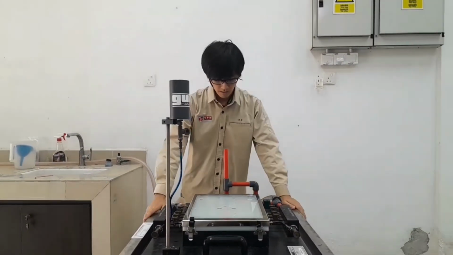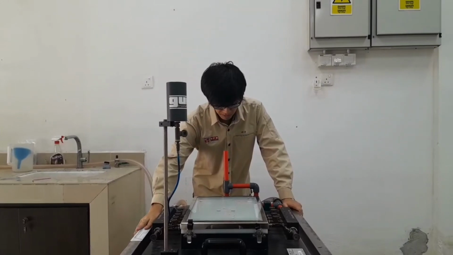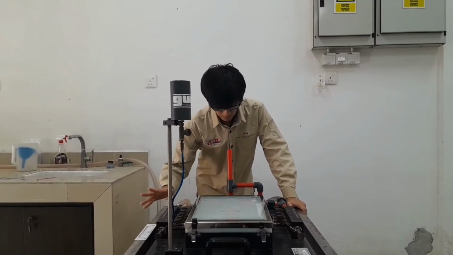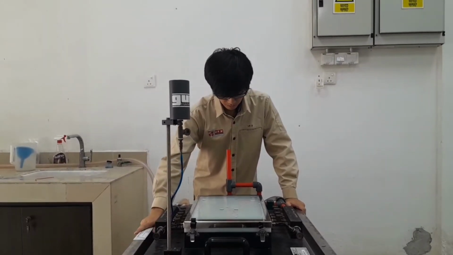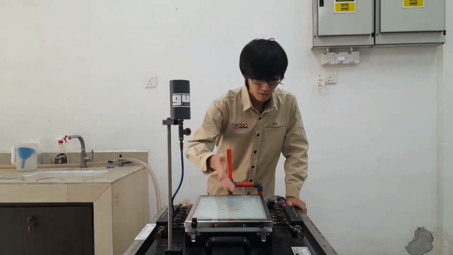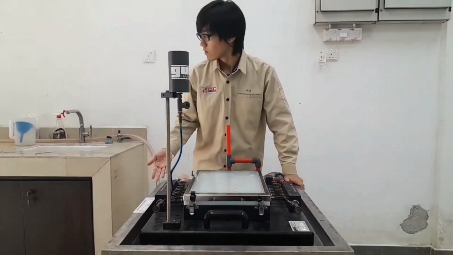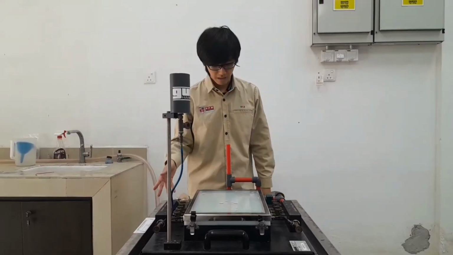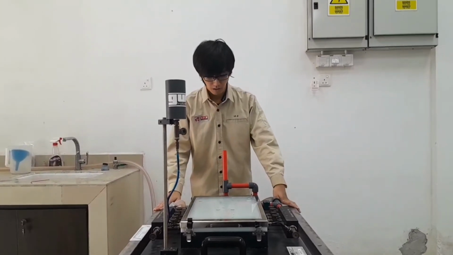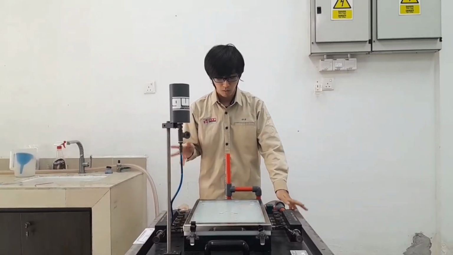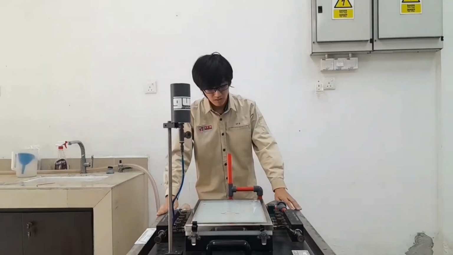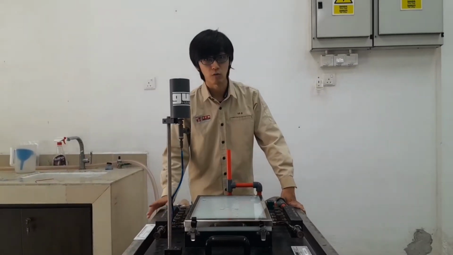Now, let's check that the workpiece is dry and free from water spills. Like, there are some water spills here. In this case, you need to have a paper towel or a mop nearby to prevent slipping or damaging nearby equipment.